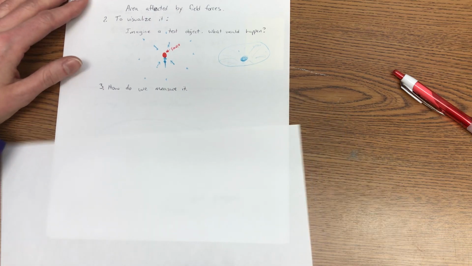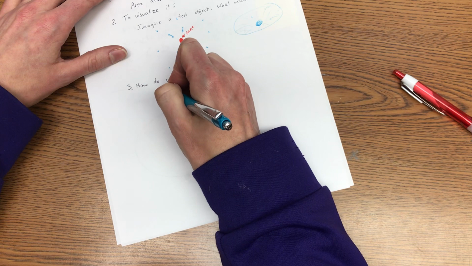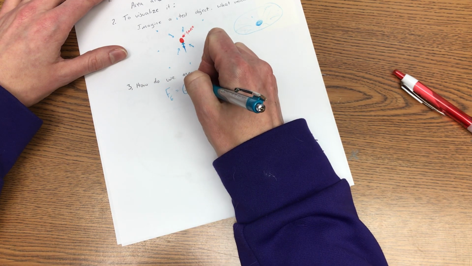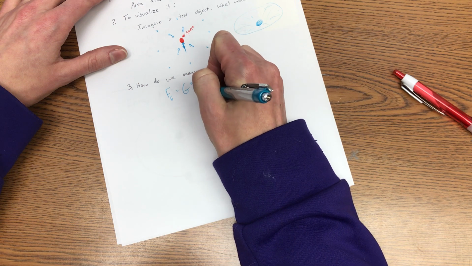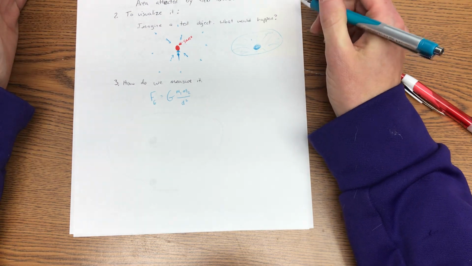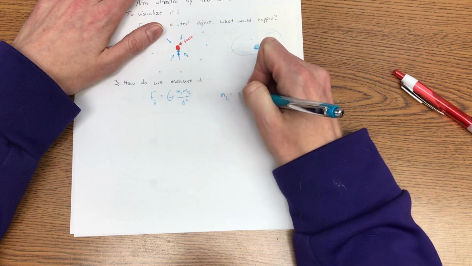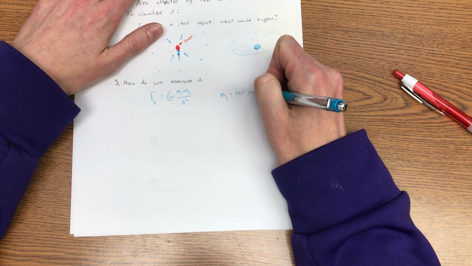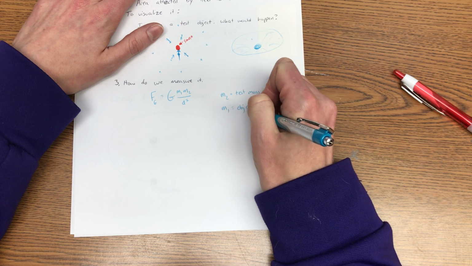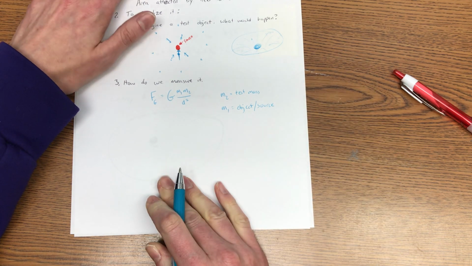Okay. So how do we measure a gravitational field? Well, we think about our gravitational force. We're going to start out with Fg, and remember it's big G, m1, m2 over the distance squared. Since we're looking at a test mass, one of those masses, we'll call it m2, is our test mass. And m1 is the object that we're looking at as our source to figure out what the gravitational field is like.